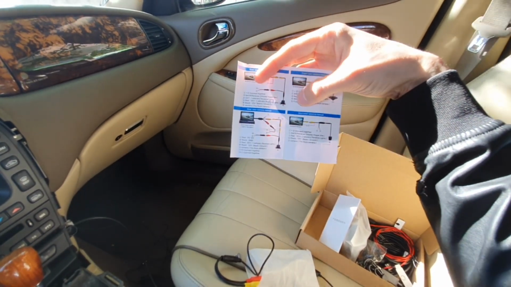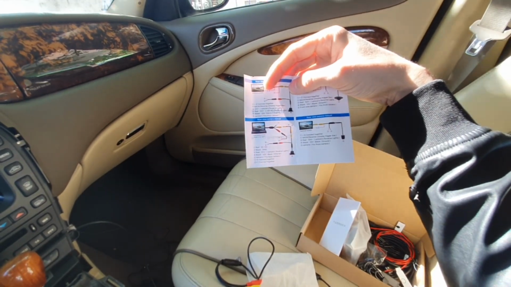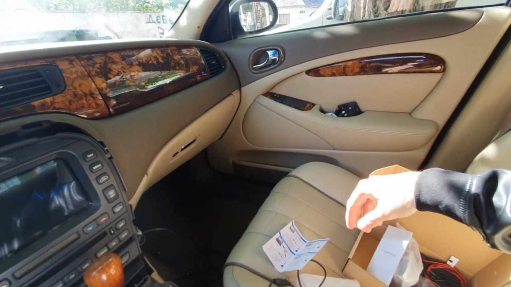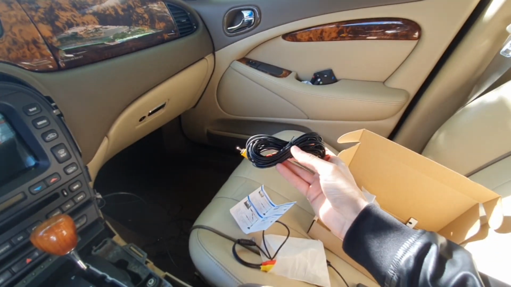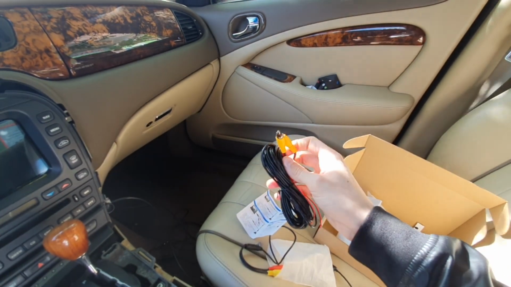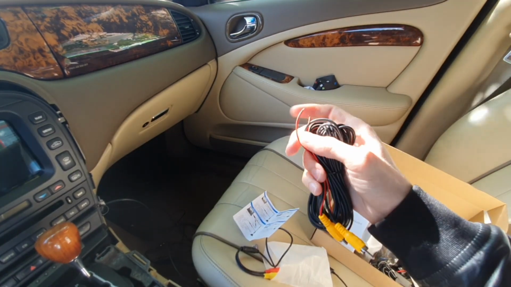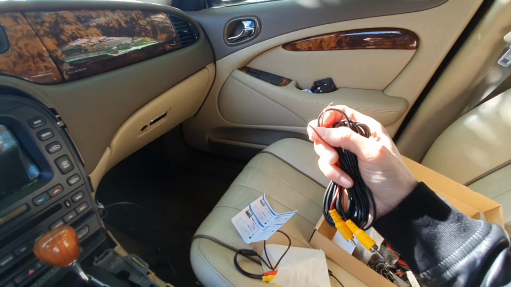So connecting the camera is pretty simple. The signal goes to the radio. There's a cable with appropriate length that extends the signal, and it also extends the trigger that should come to the radio.